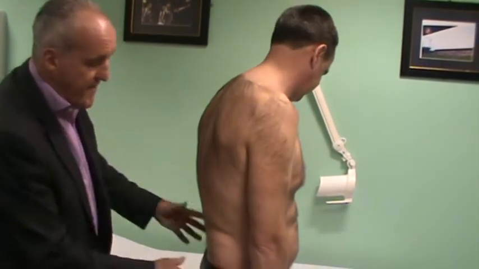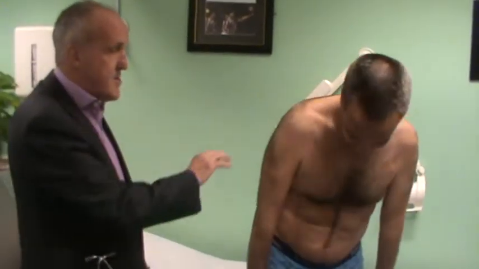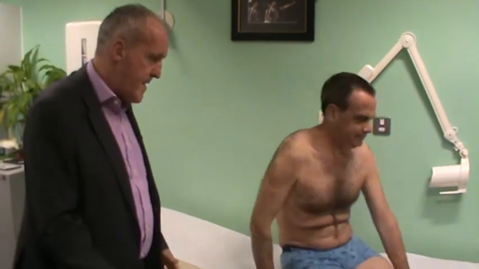So we assess flexion, which is normally a lumbar spine movement. Rotation and lateral flexion is thoracic. Following that, once we've assessed the patient's spine, then we would move on to a more specific examination of the hip and pelvis. We'd ask the patient just to lie down for us, if you wouldn't mind.